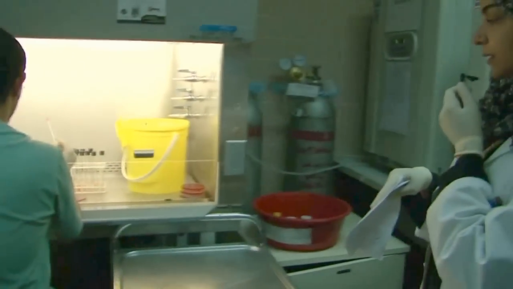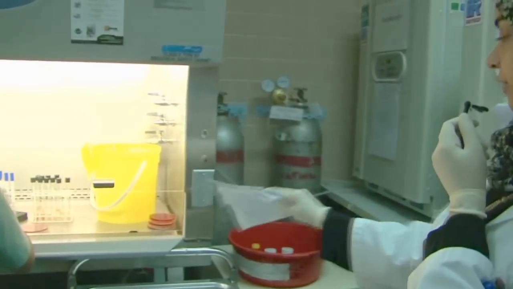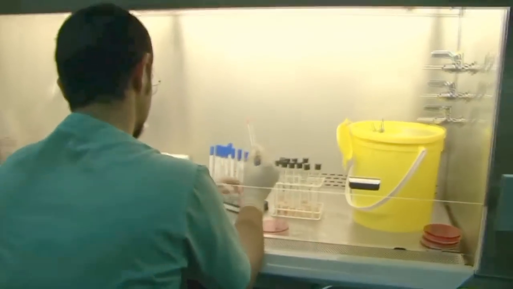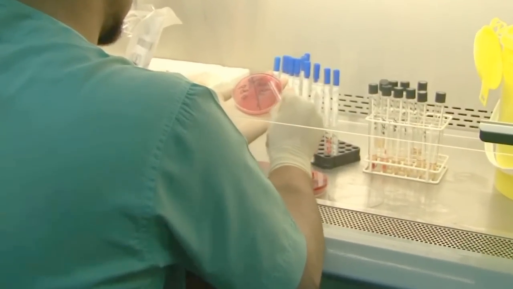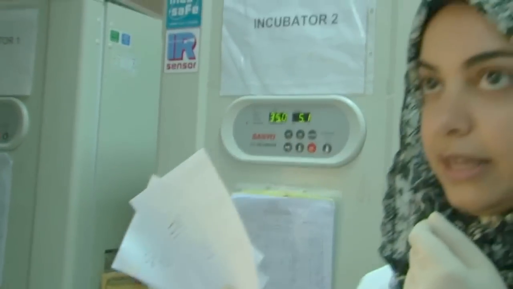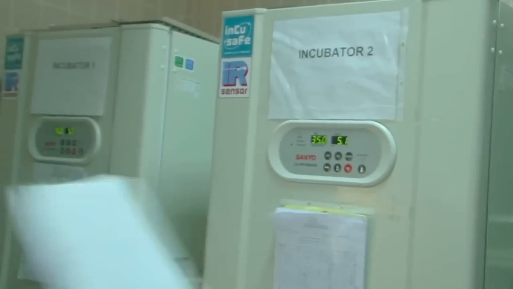After he finishes, he will incubate all the plates in these incubators. On the second day, we take the plates for identification on this bench.